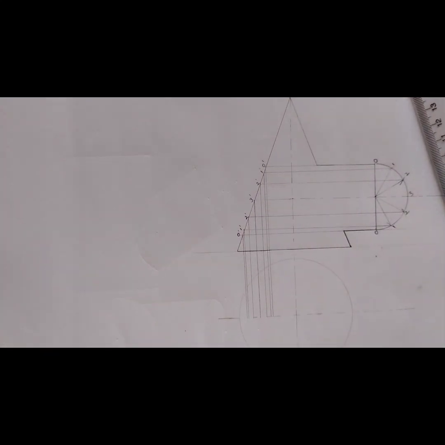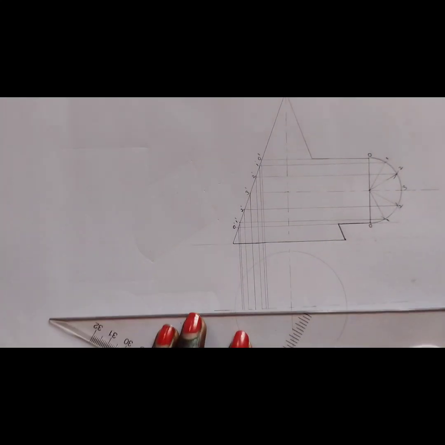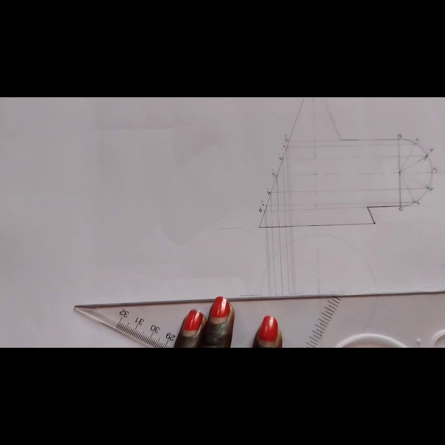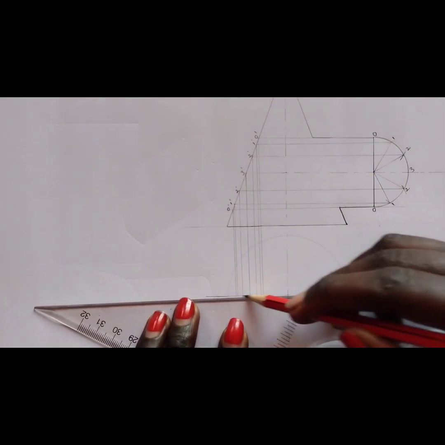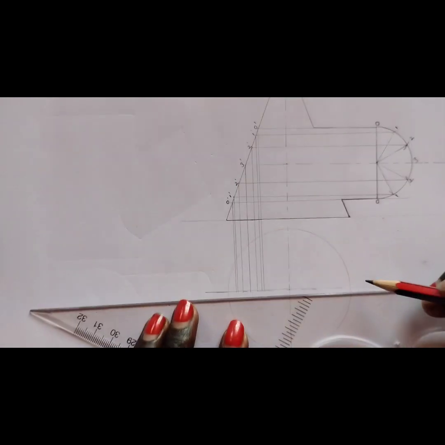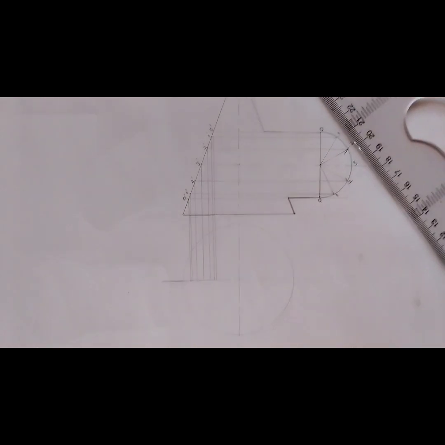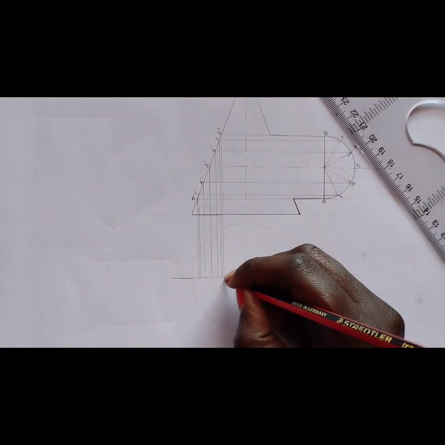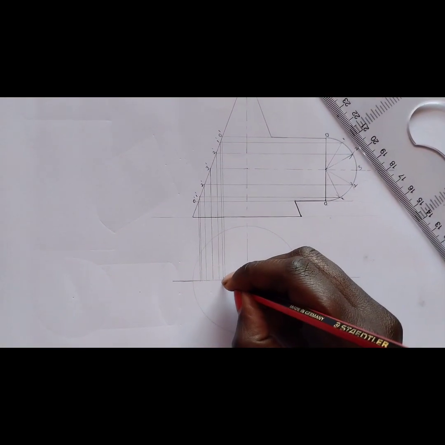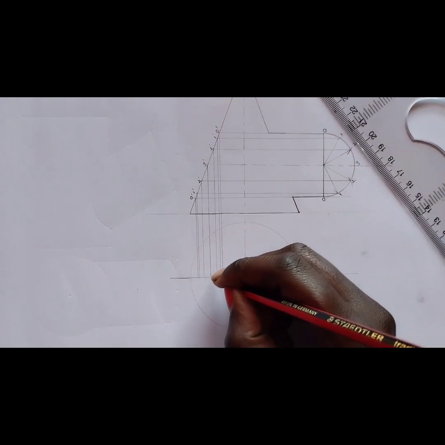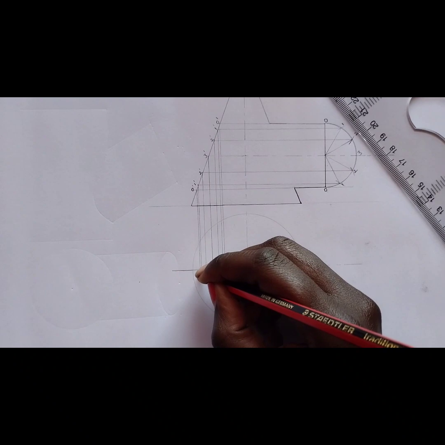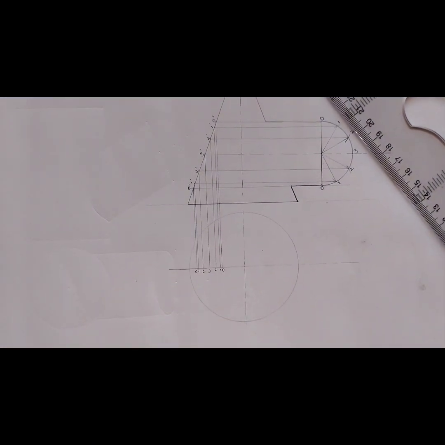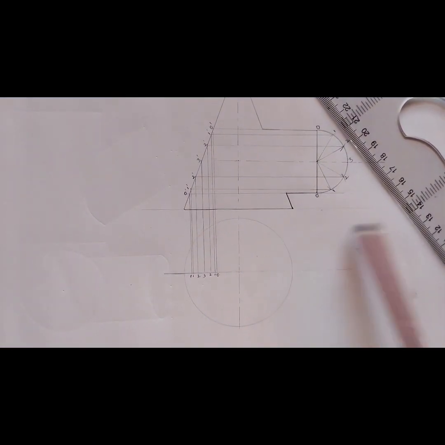So we have those points. I can complete my center line. So we have this line, this is 0, then we have 1, 2, 3, 2, 1, and finally 0. From there, let us complete this side of our plan.